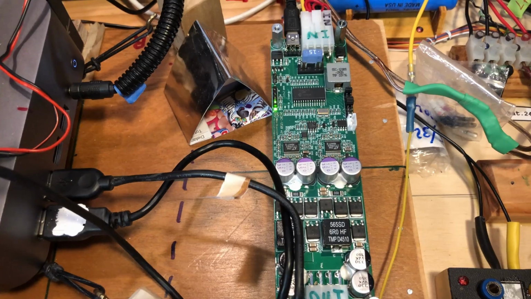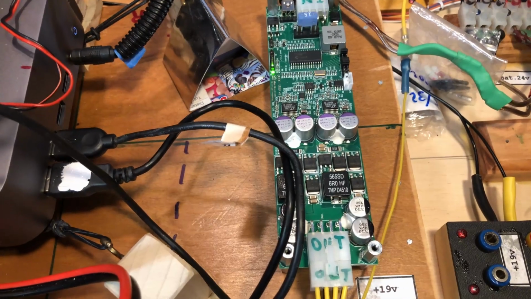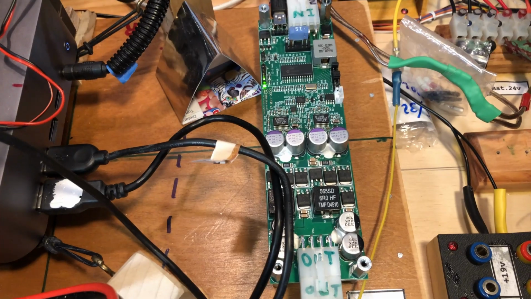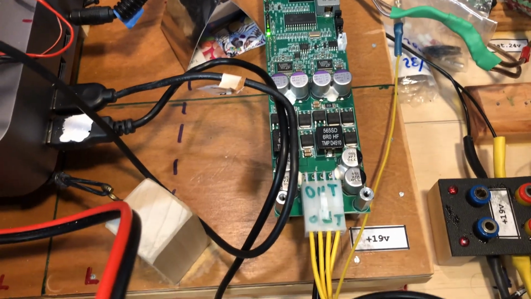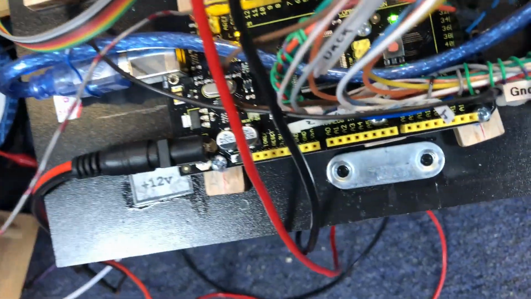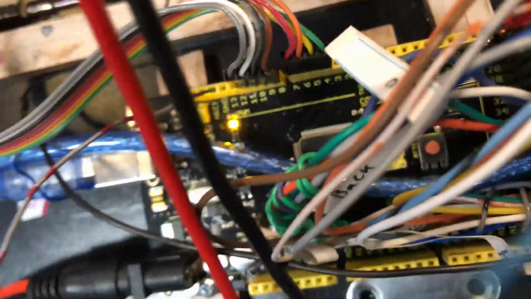So what I had to do is I changed that BIOS setting, and then I had to do a little rewiring on my ATmega Arduino. That's why there's all these extra jumper wires in here.